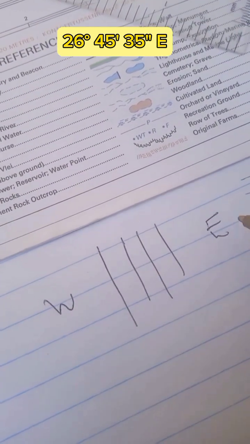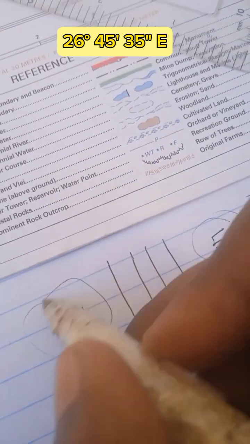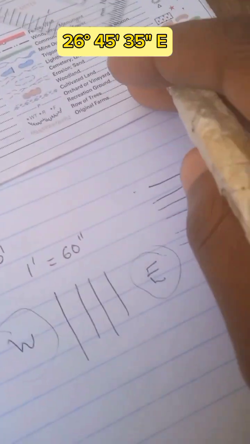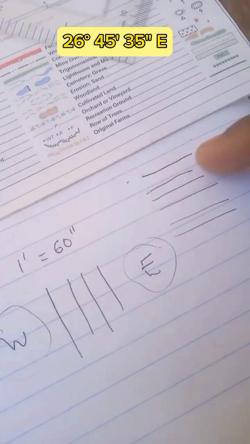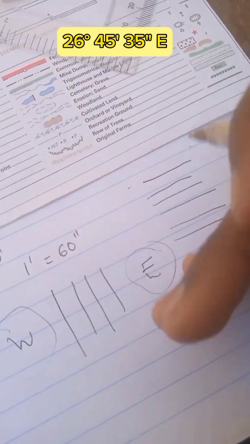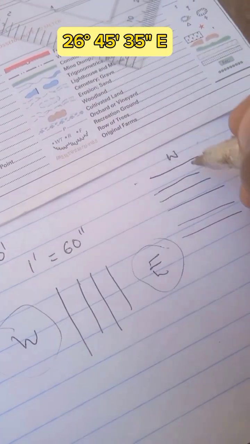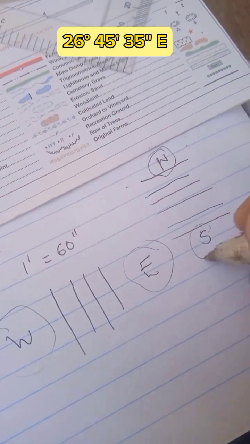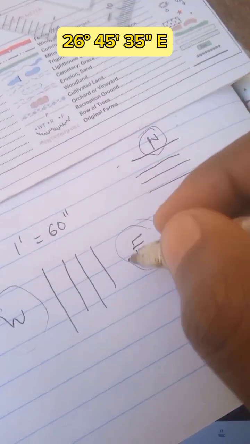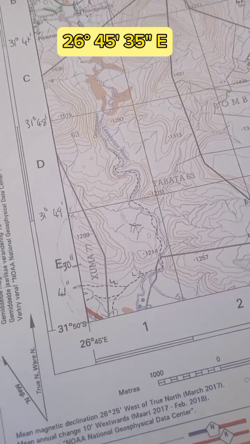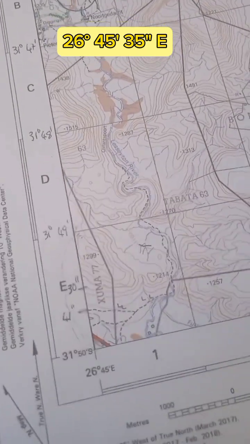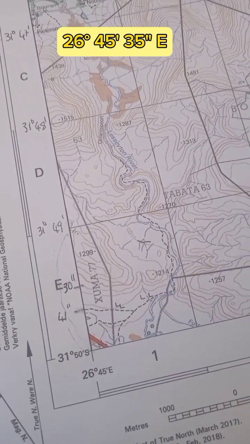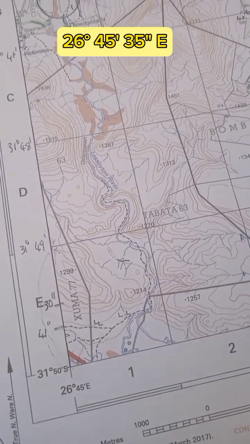That's why they are always associated with east or west, whereas the latitudes, even though they are horizontal, we count from the north to the south. That's why they are associated with north or south, and you always start with the latitude and then follow with the longitude as they've done here. So our longitude is 26 degrees, 45 minutes and 35 seconds.